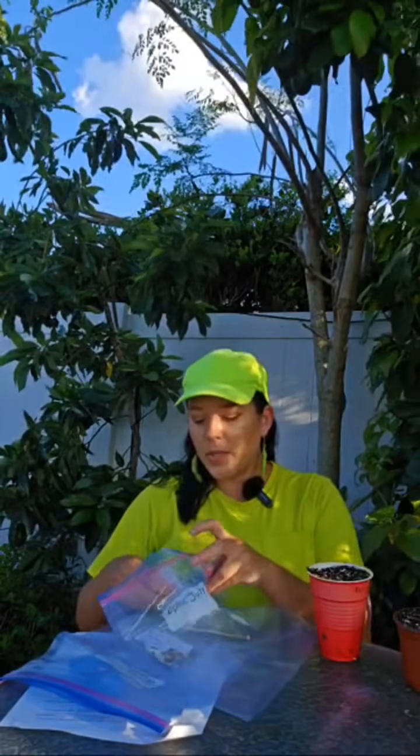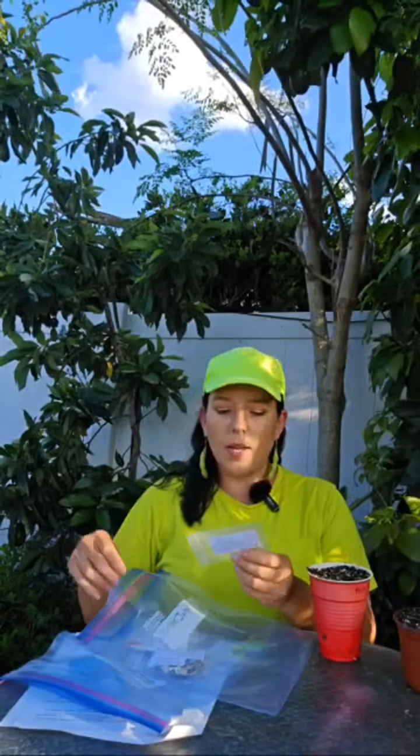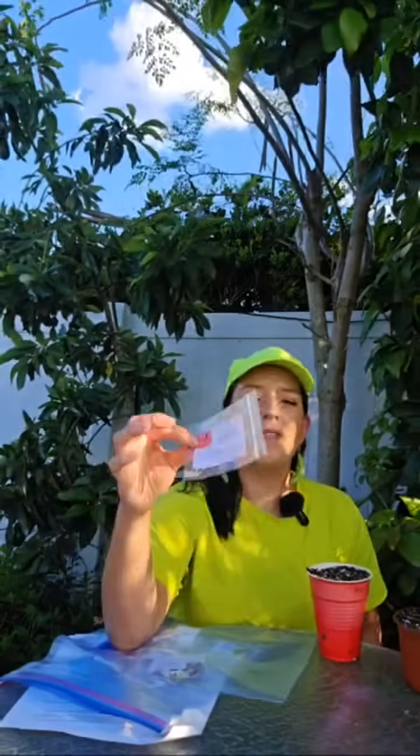But let's pretend we're sowing seeds for something like a tomato. This is the Polish beefsteak. The first time I grew this was this last season. Best tasting tomato I've ever had. No joke. This one, all right?